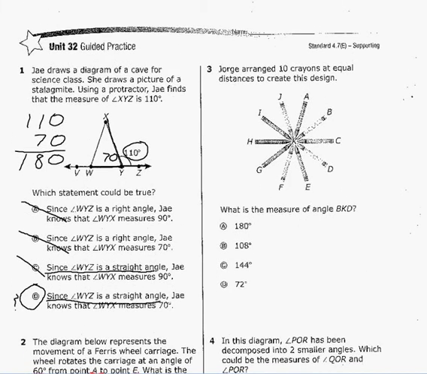Arrange 10 crayons at equal distances to create this design. So there's 10 crayons there to create a design. They're all equal distance apart. What is the measure of angle BKD? So we're looking at angle BKD. And it looks like it created 2 angles right there. It sounds like there are going to be 10 angles that create a complete circle there.